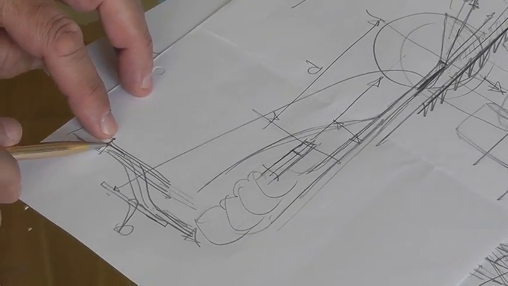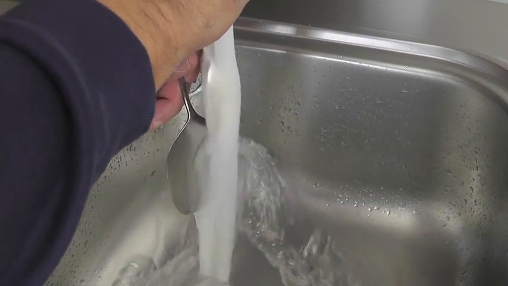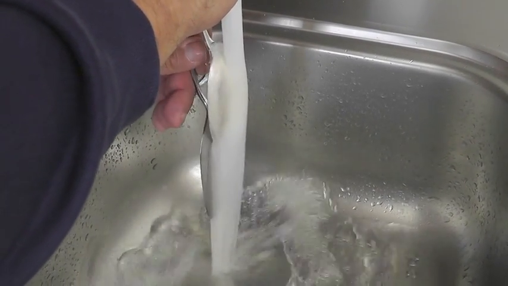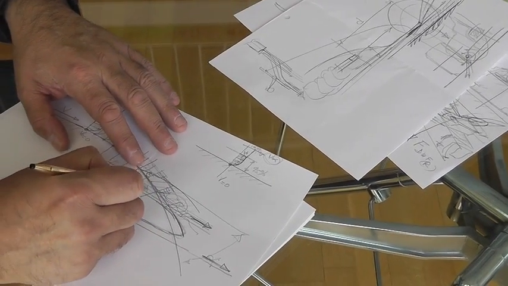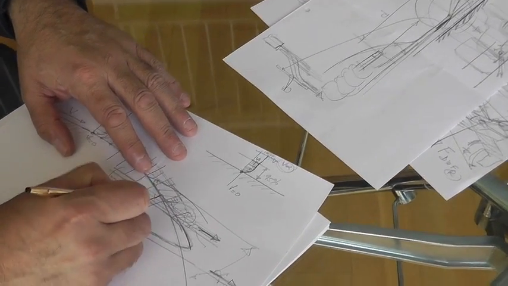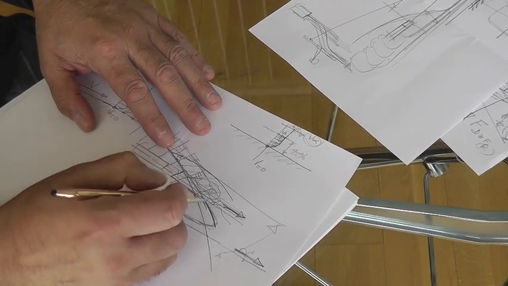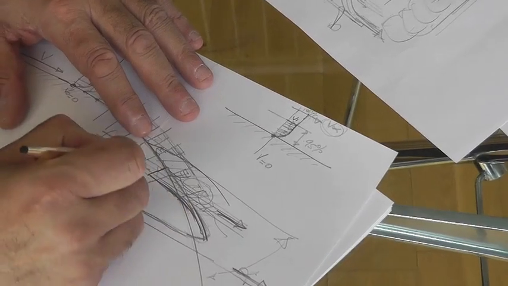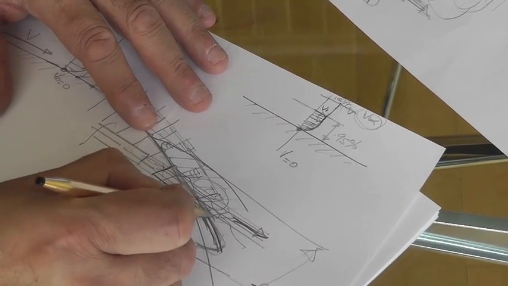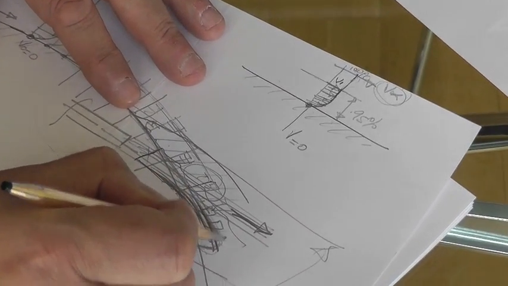Then we saw that we could move the flow from there to there. Then what we need to do is to create a shape here that will have this shape here, and then the flow will go here attached. Then we create a new boundary layer.